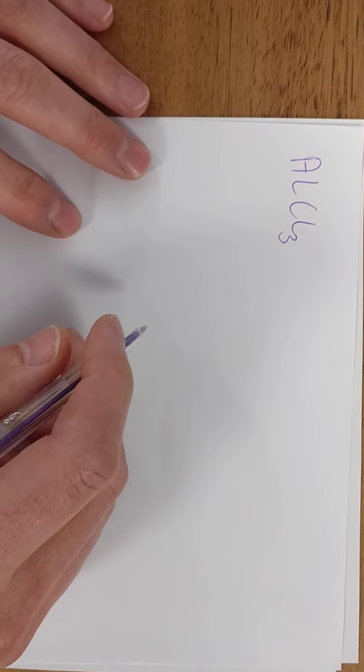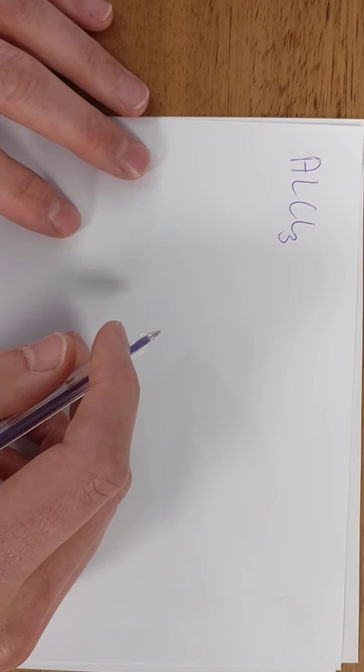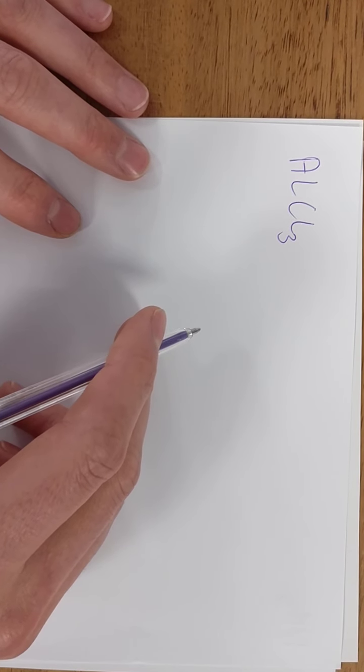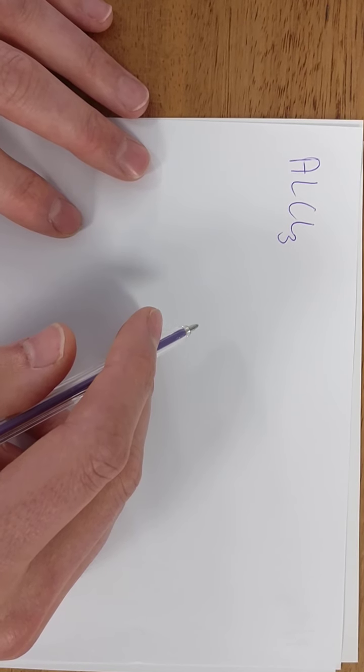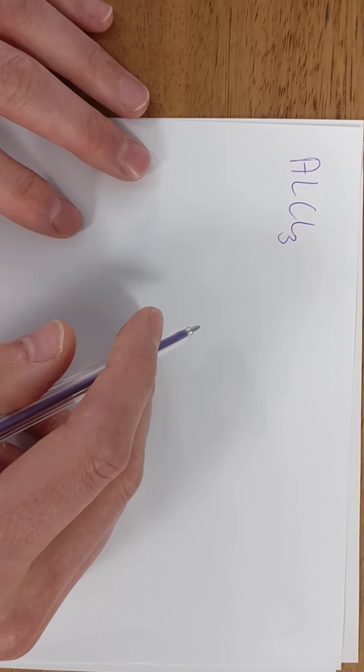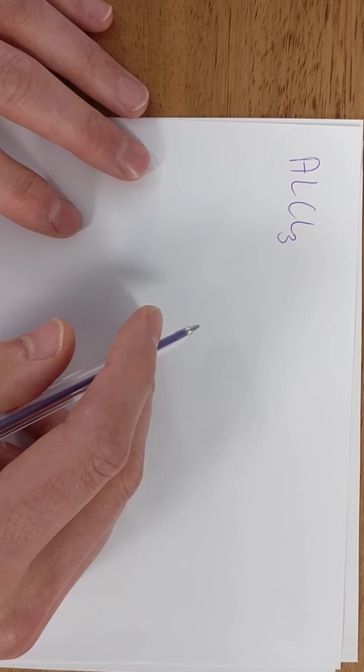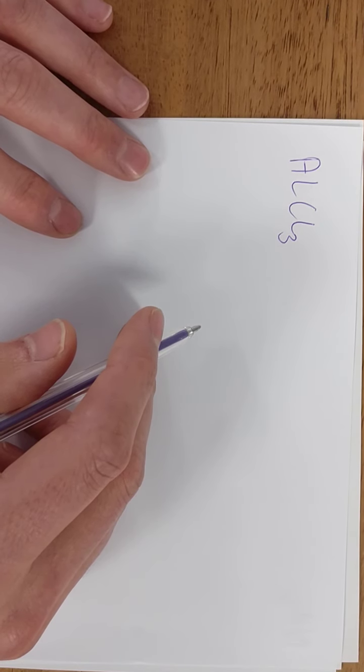So the first example that we've got is aluminium trichloride, and this is a bit of a classic example. And the first thing that we want to do when looking at the formula aluminium trichloride is trying to decide what our central atom will be. And in most cases, this will be the atom that's unique in the formula. So in aluminium trichloride, there's only one aluminium and there's three chlorines. So our central atom is going to be aluminium.